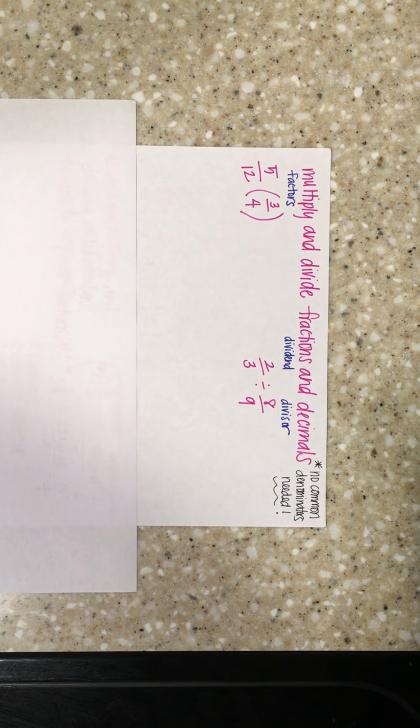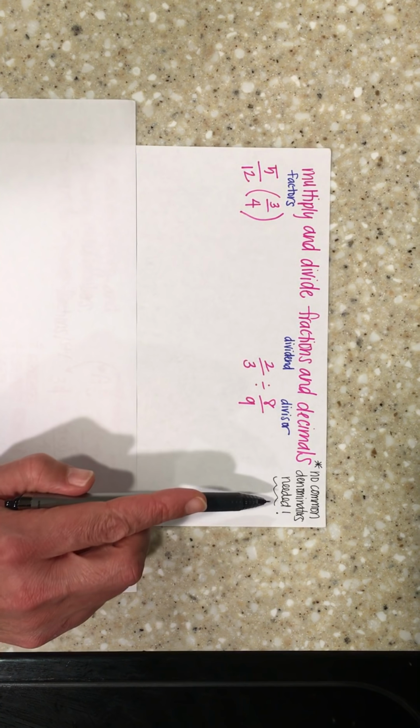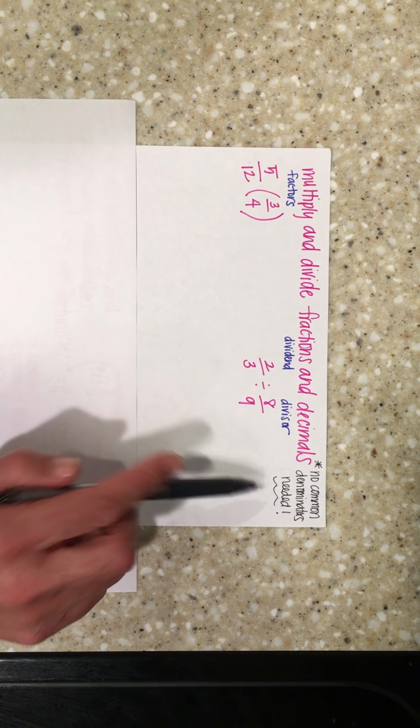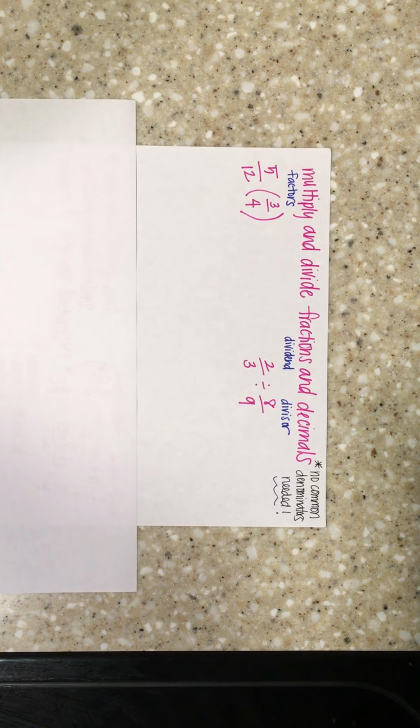Today we're going to review how to multiply and divide fractions and decimals. We're going to start off today with fractions, and I want to make a reminder that no common denominators are needed. If you do find common denominators, your answer will still be the same. You will just have to spend more time reducing at the end because your denominators and numerators will be very large. We're going to go ahead and start off today by multiplying fractions.